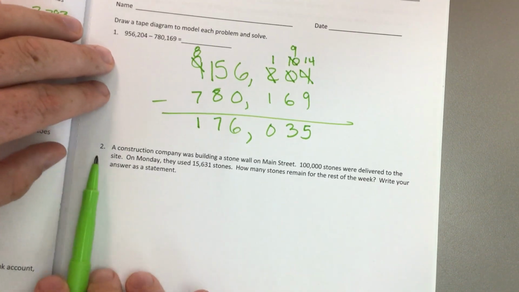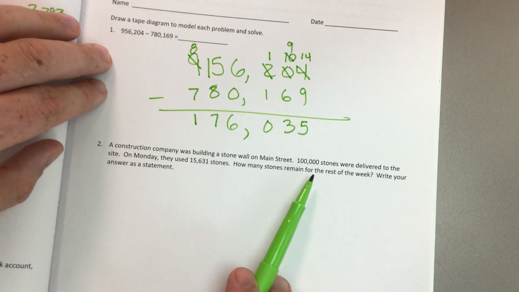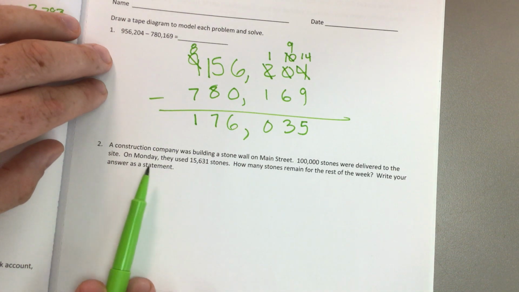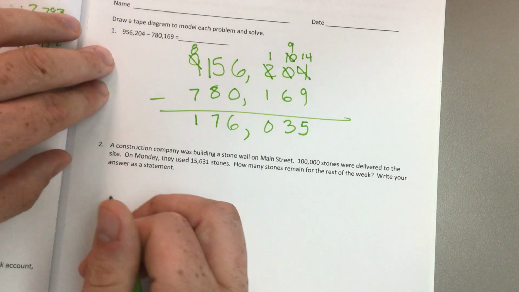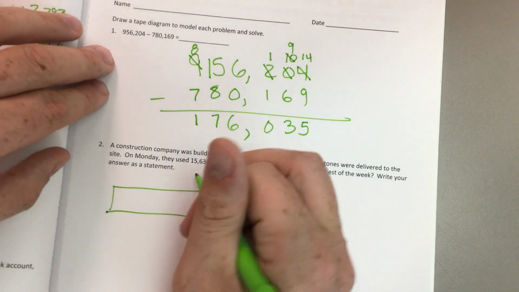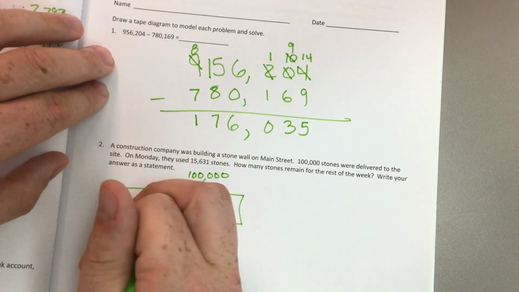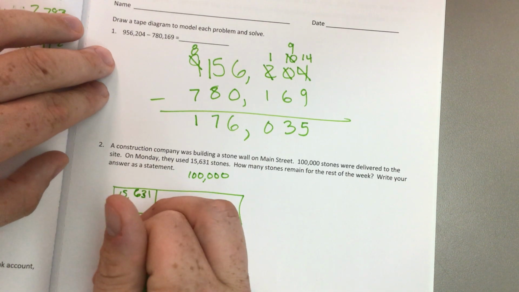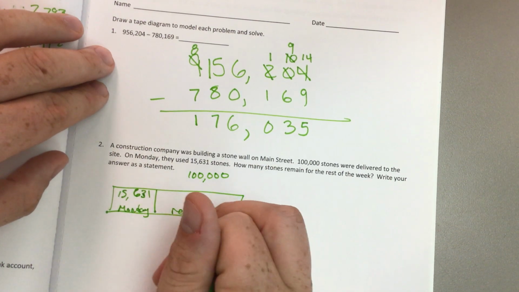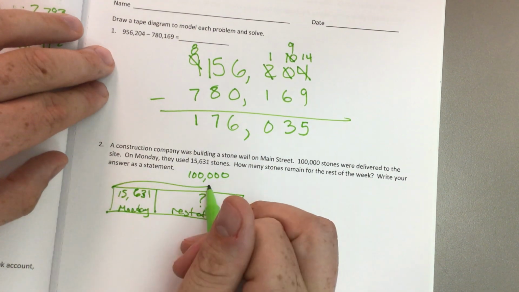Our last problem says a construction company was building a stone wall on Main Street. 100,000 stones were delivered to the site. On Monday, they used this many stones. How many stones remain for the rest of the week? So if we know we have a total of 100,000 stones, on Monday they used 15,631, and the rest of the week, we're trying to figure that out.